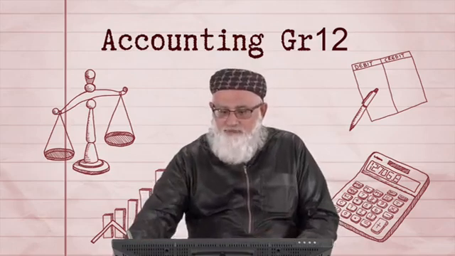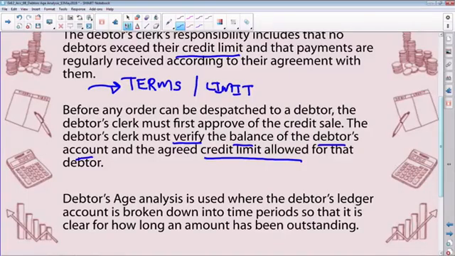Okay, now, your debtors age analysis is used where a debtor's ledger is broken down into time periods so that it is clear for how long an amount has been outstanding. So definitely you will see, when we look at a debtor's age analysis, the breakup will give you a clear indication of how long the debt is outstanding. Okay.